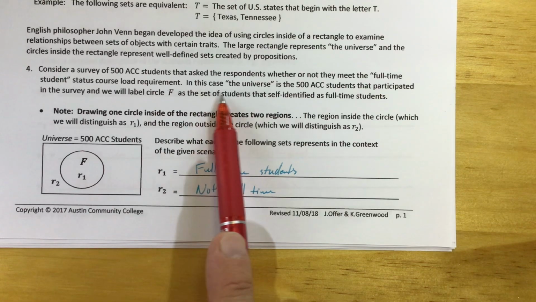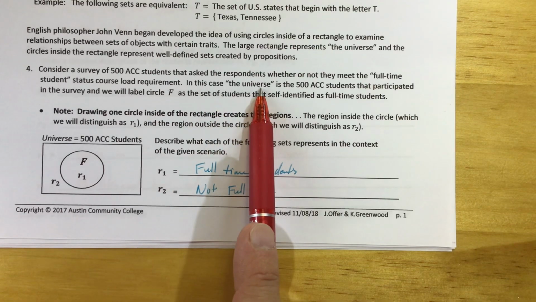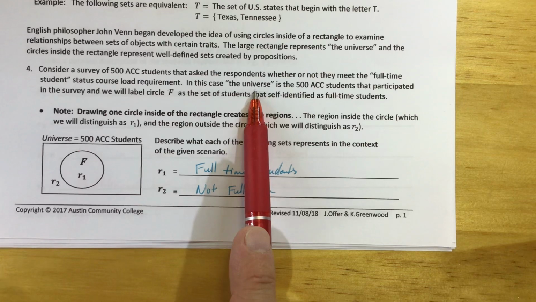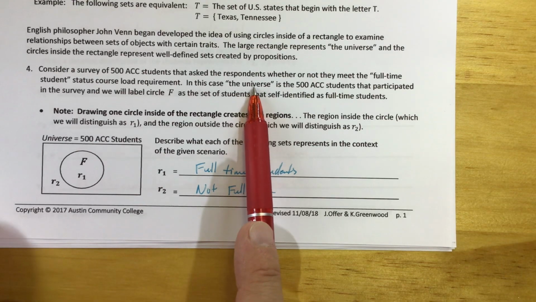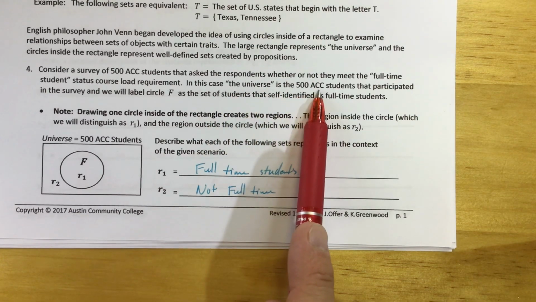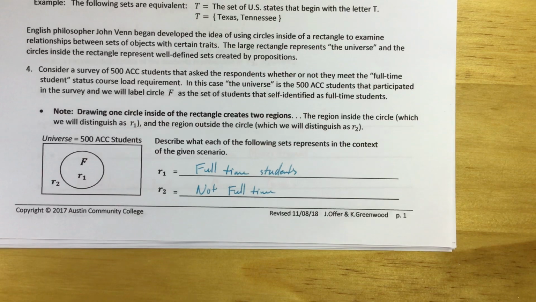In this case, the universe is going to be the overall group of things that we're looking at. Our universe is going to be 500 ACC students. They're asked a simple question: are you a full-time student? So we're creating a set now which represents full-time students, and you can either be full-time or not be full-time. Again, the other would be that you're part-time, because you are at least a student. That's part of our universe here.